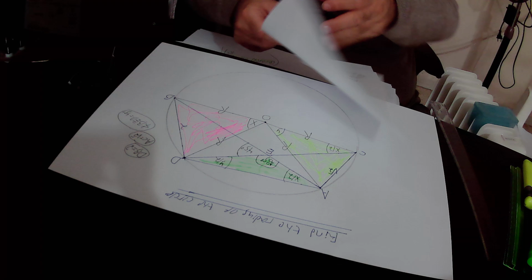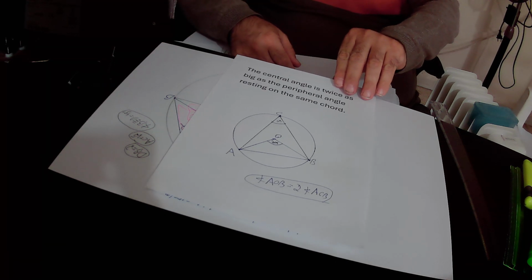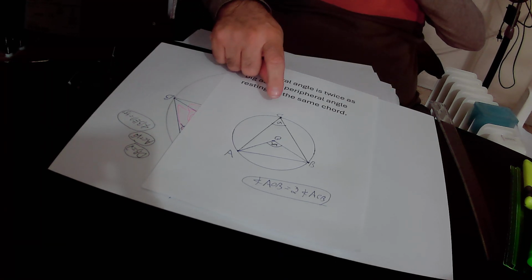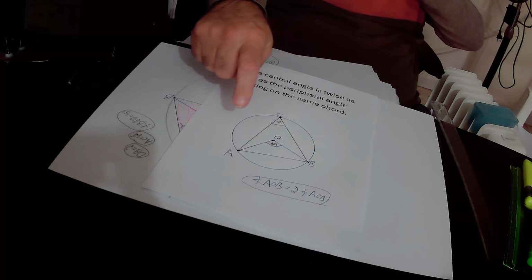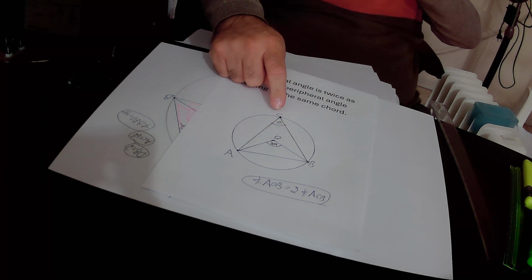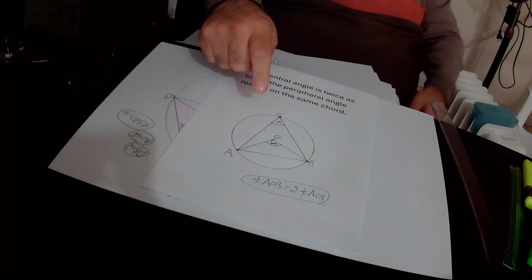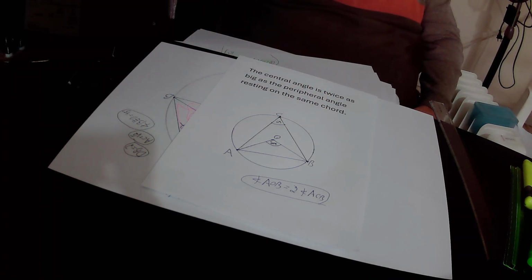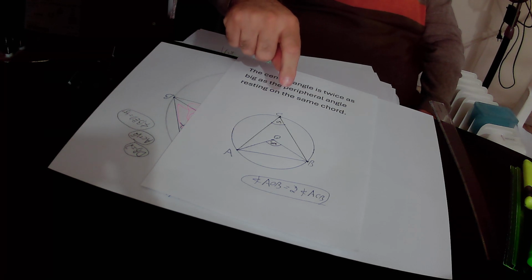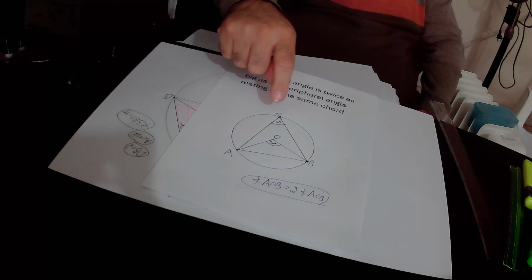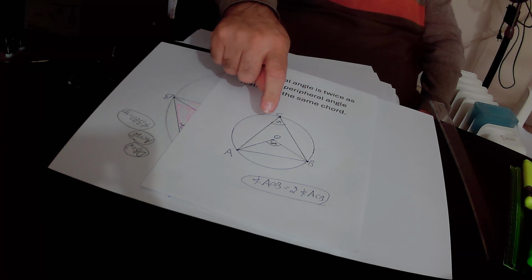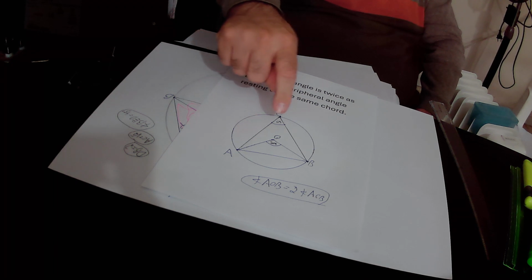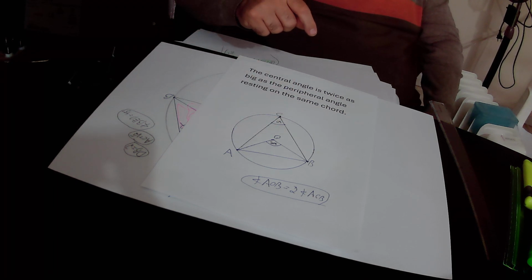Here we have peripheral angle ACB resting on chord AB, and it is equal to alpha. Therefore, the central angle AOB that rests on the same chord AB must be equal to twice the peripheral angle ACB. The peripheral angle is alpha, therefore the central angle AOB must be equal to 2 alpha.